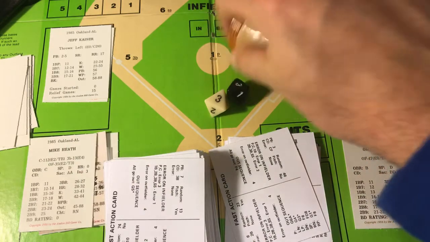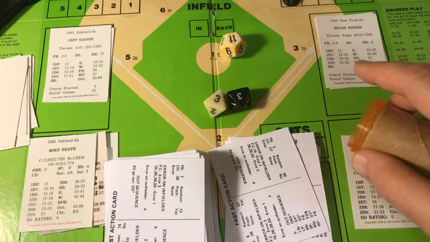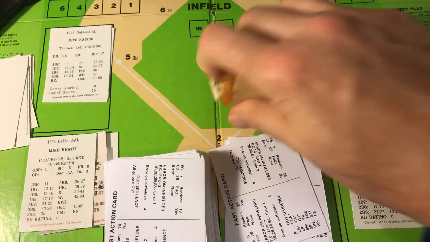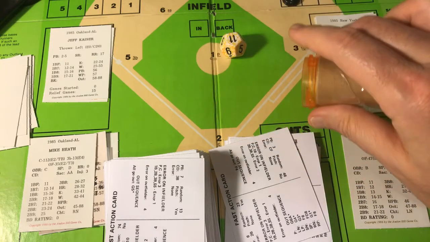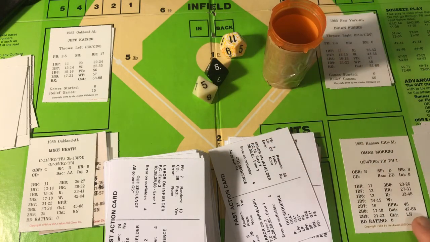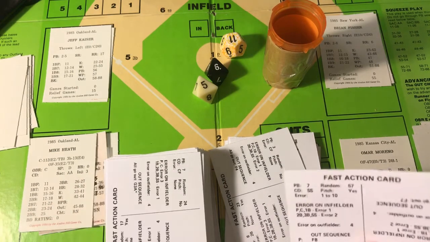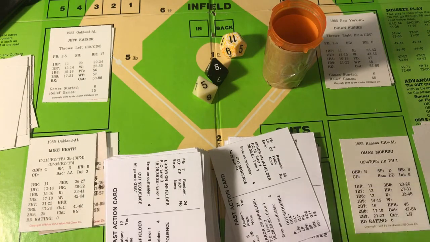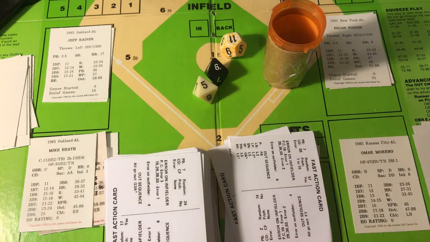And we're playing Statis Pro Dice. That's an 11, so that's going to be off of the batter Omar Moreno's card. And that's a 65. A 65 is an out. LN is a line and caught by the first baseman, Bruce Bochy. So it's L3, 1 out in the top of the 8th.